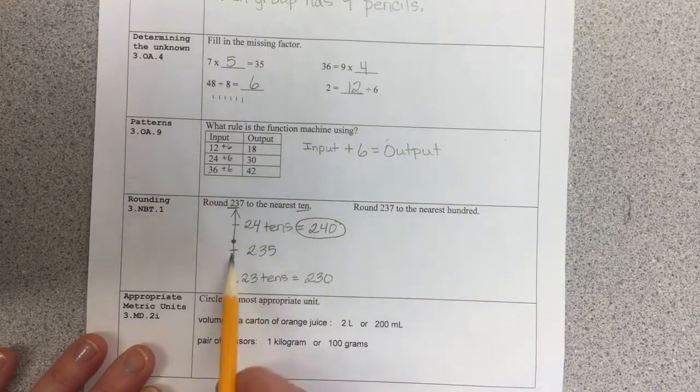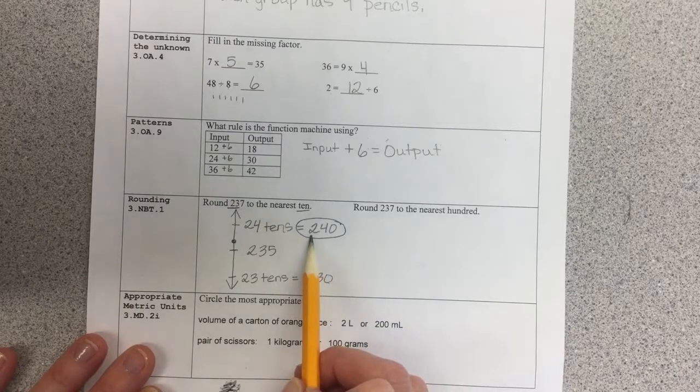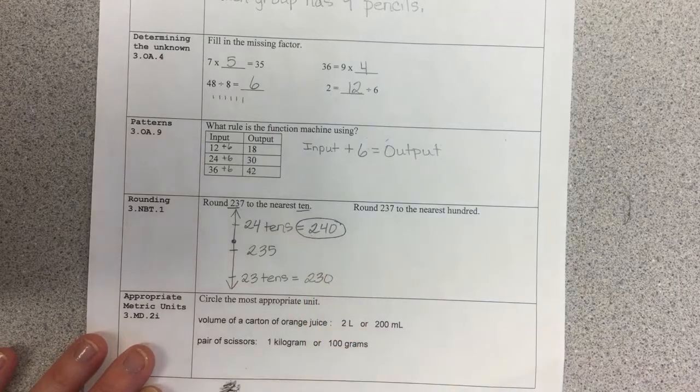If my number is at or above the midpoint, it would round up. If my number falls below the midpoint, it rounds down. In this case, my number rounds up. 237, once again, rounds to 240.